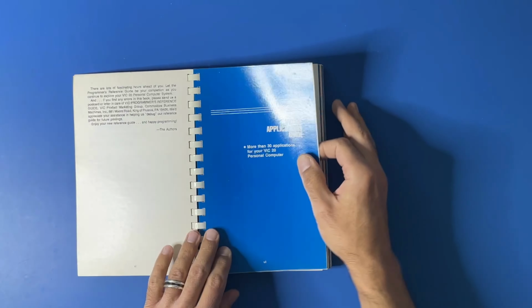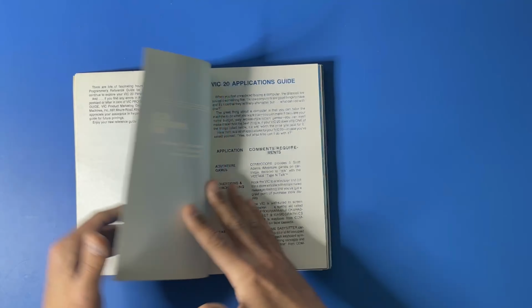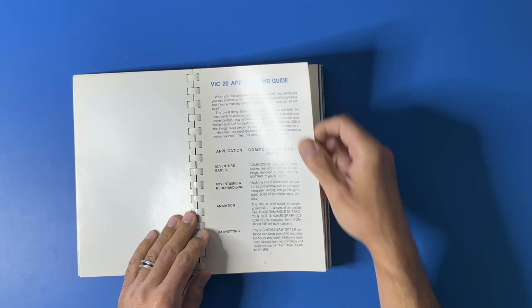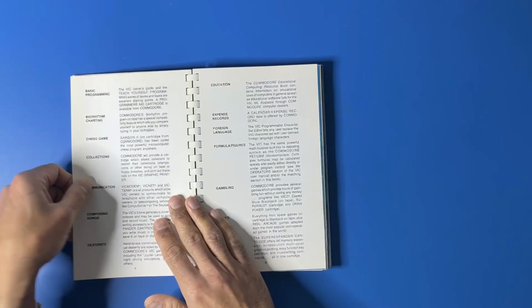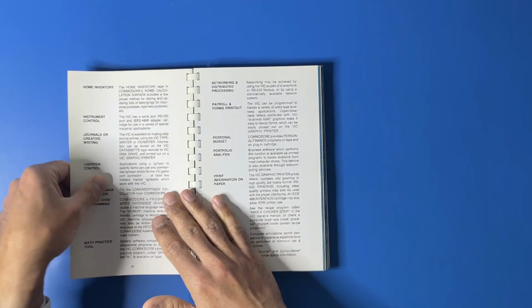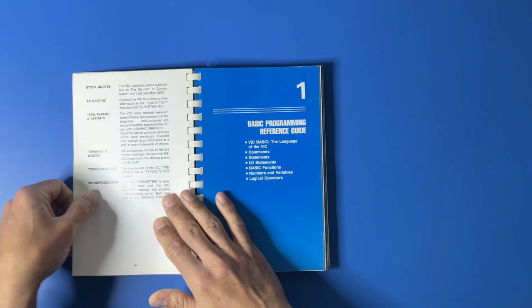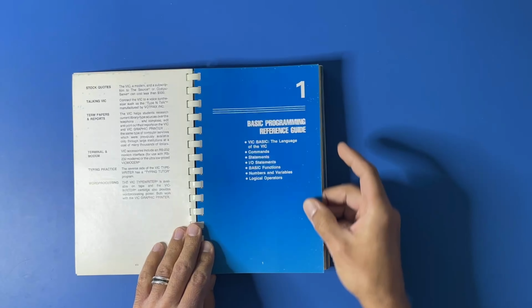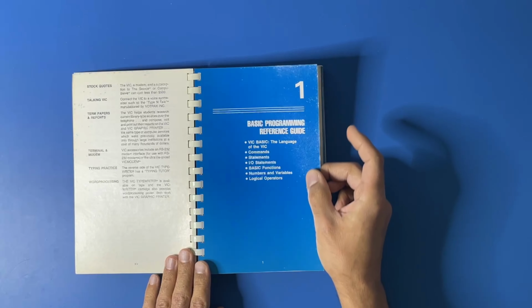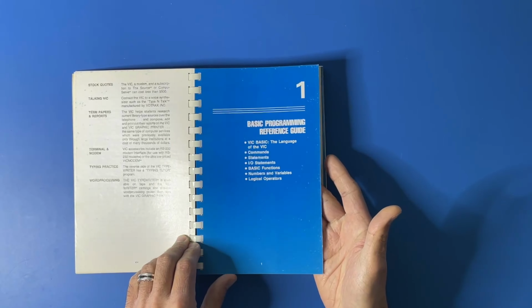Okay, so more than 30 applications for your VIC-20 personal computer. This is basically a list of applications that are available, or were available, for the VIC-20. And this section, section 1, is the BASIC programming reference guide.